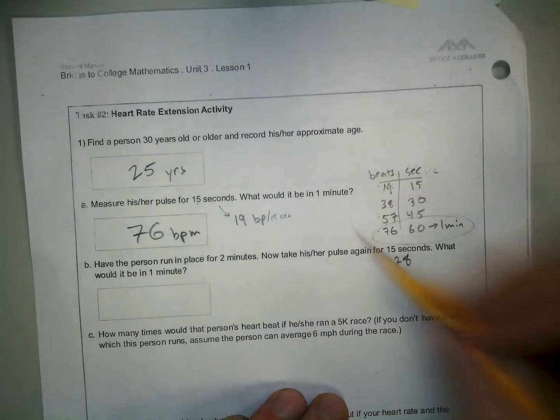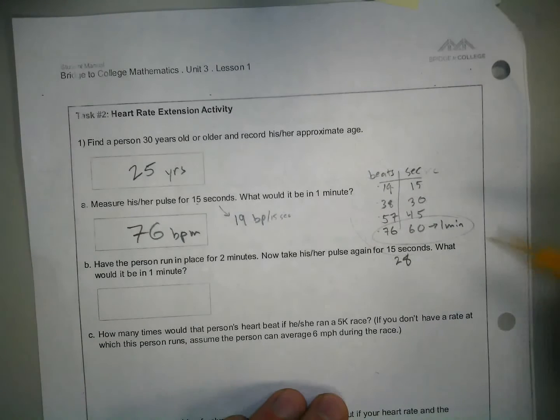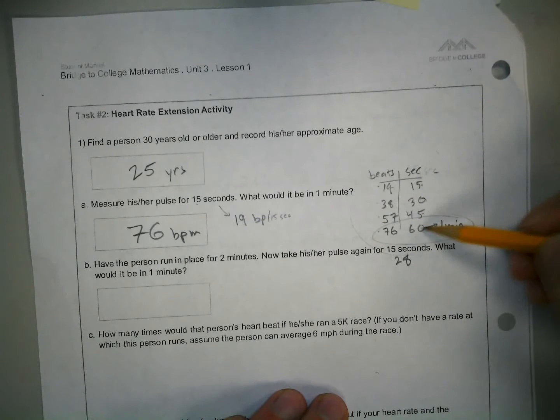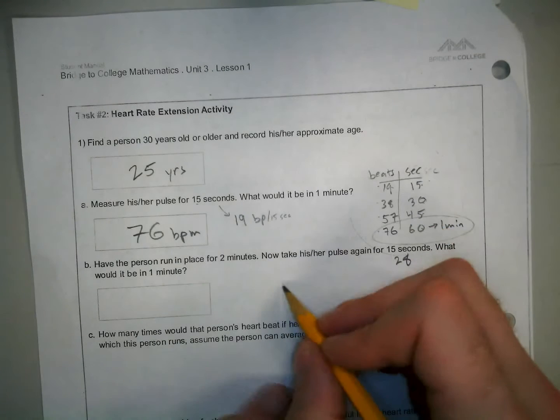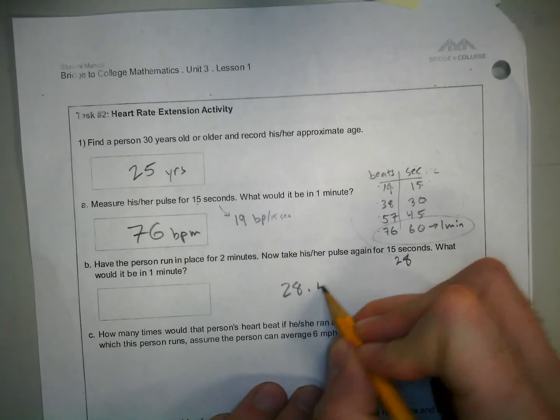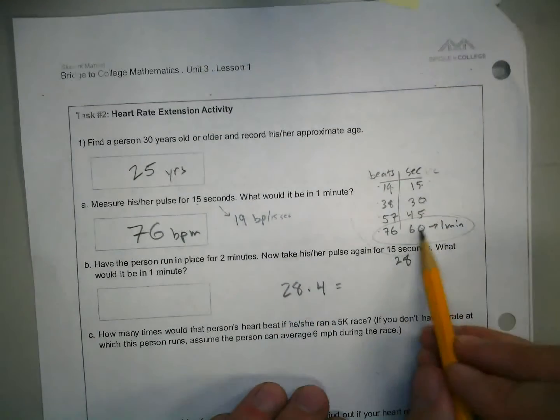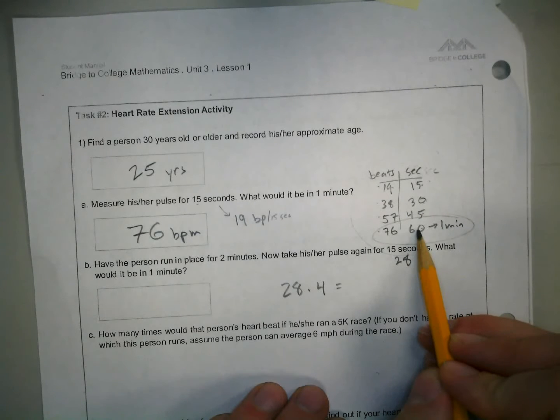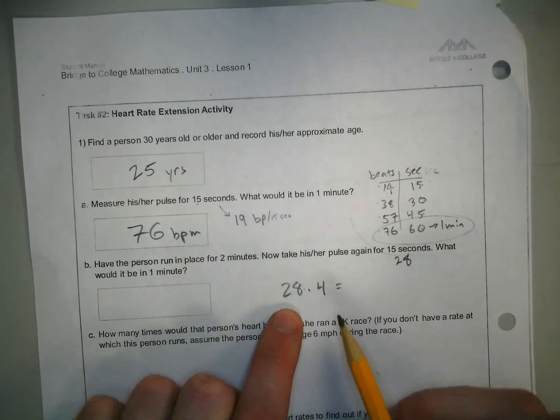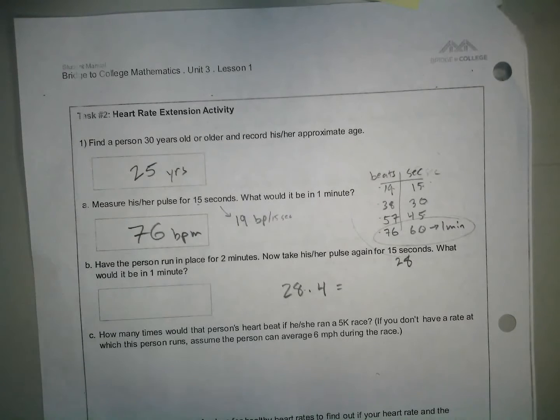Now, we don't need to go through this whole table again. Use what we learned. There are 4 sections of 15 seconds, right? 1, 2, 3, 4 in 1 minute. 4 15 seconds in 1 minute. Multiply by 4. 28 times 4 would get us up to this 60 seconds. We just have a new beat this time. 28 times 4. We could do this in our heads probably.